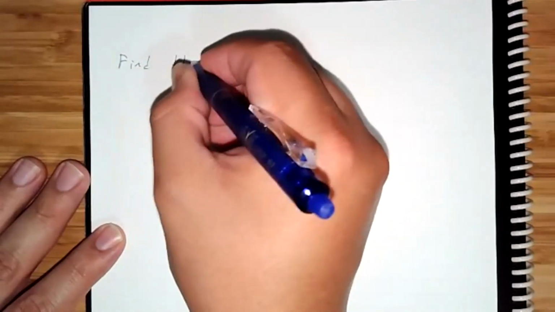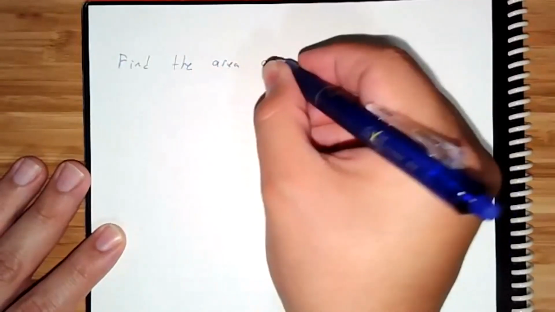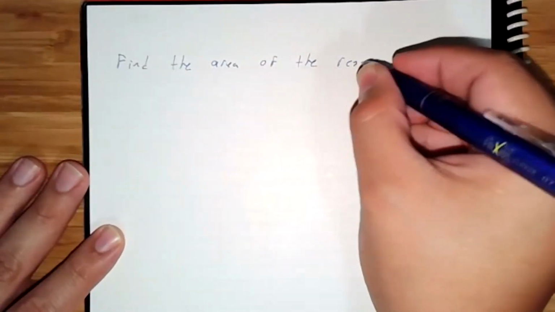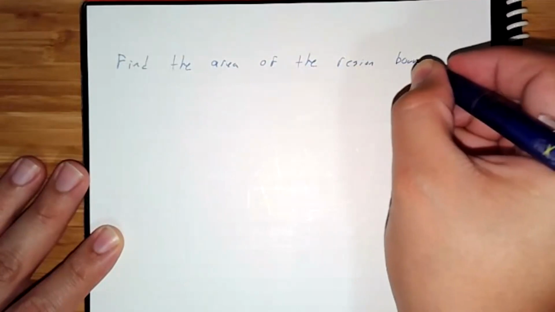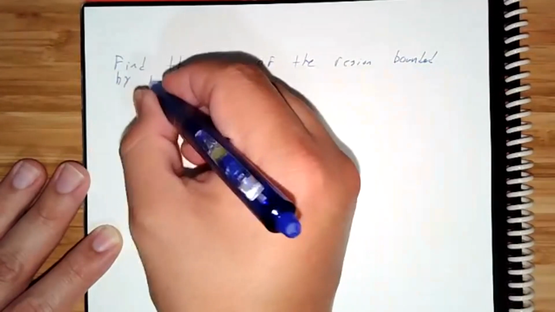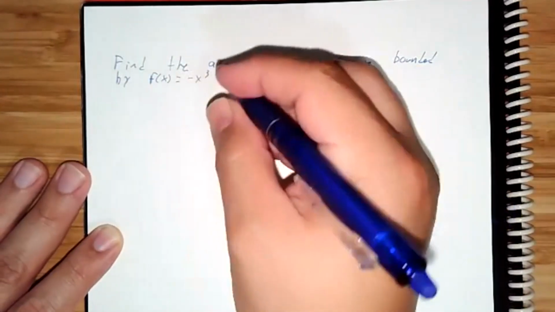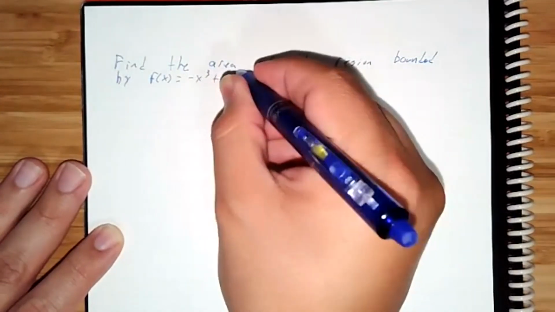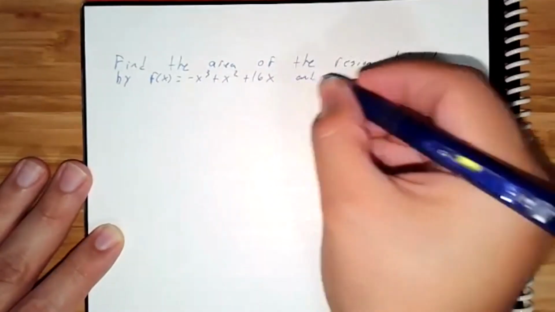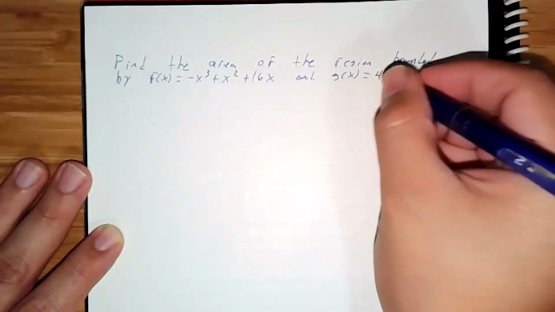Find the area of the region bounded by f of x equal to -x cubed plus x squared plus 16x and g of x equal to 4x.